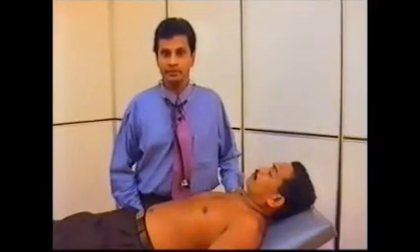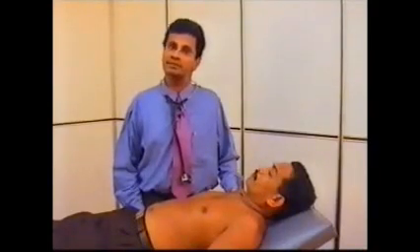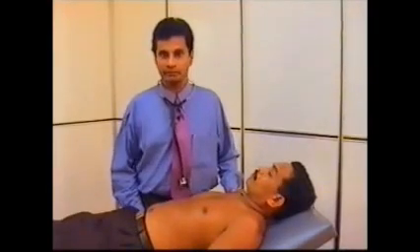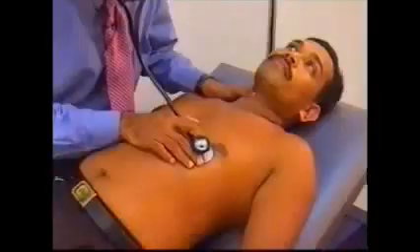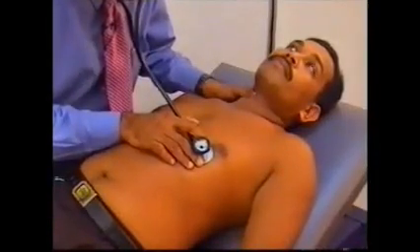Then if there are any murmurs, you concentrate on the murmurs and try and ask yourself whether the murmur is a systolic murmur or a diastolic murmur. It's very important that you time the murmur. To time the murmur, you should have your thumb over the carotid while auscultating.